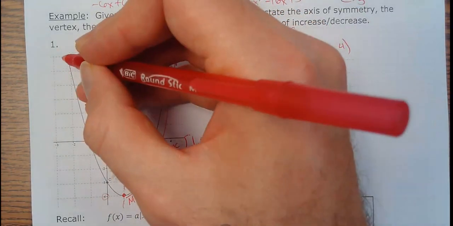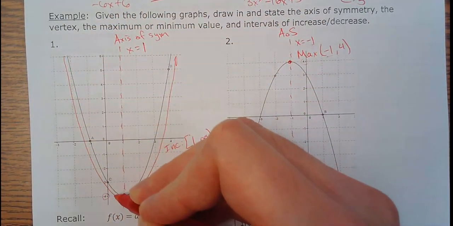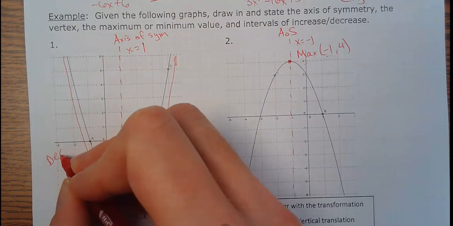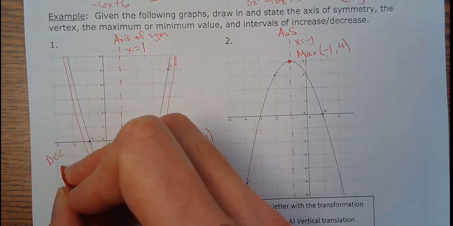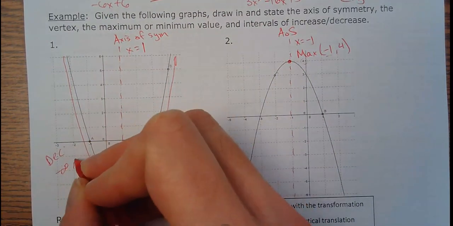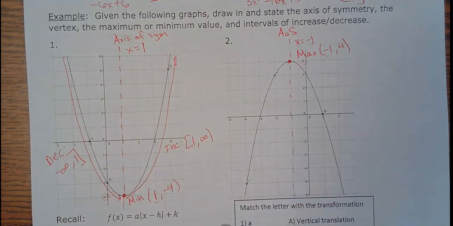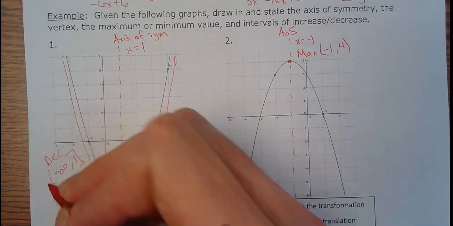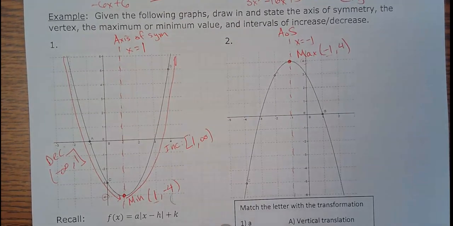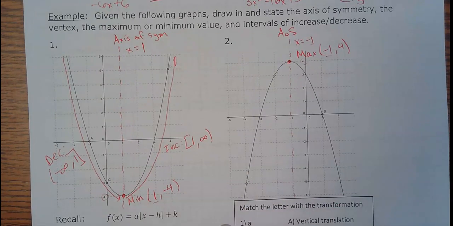So if this is increasing, this side is decreasing. It's going down. So decreasing would be from -infinity to 1. And on this one, I'm going to include 1, because we said 1's always included. Notice I never include -infinity or infinity because they're not numbers. So you can't include something that's not a number. It's just an idea. So we never include infinity or -infinity in our intervals.